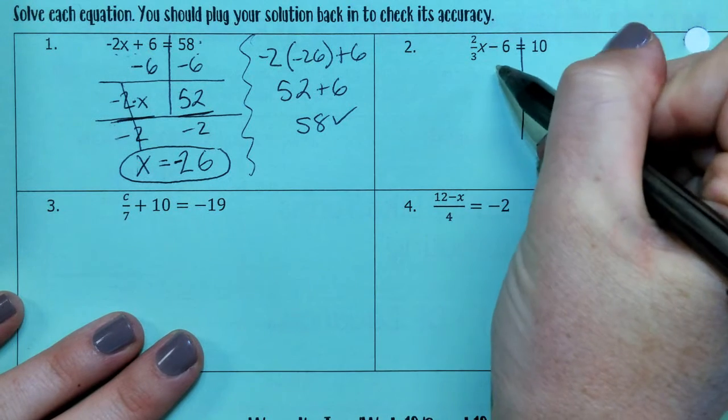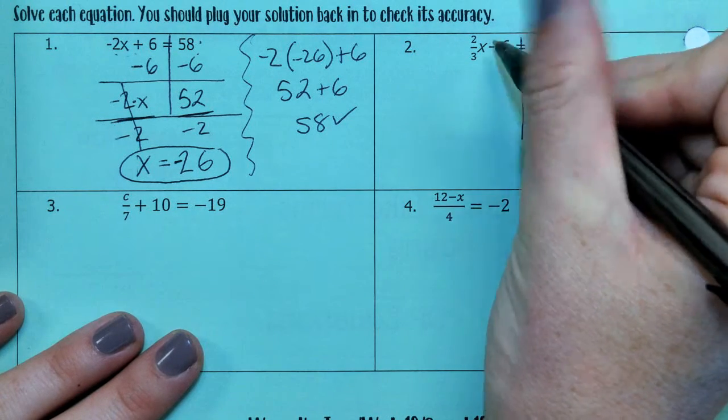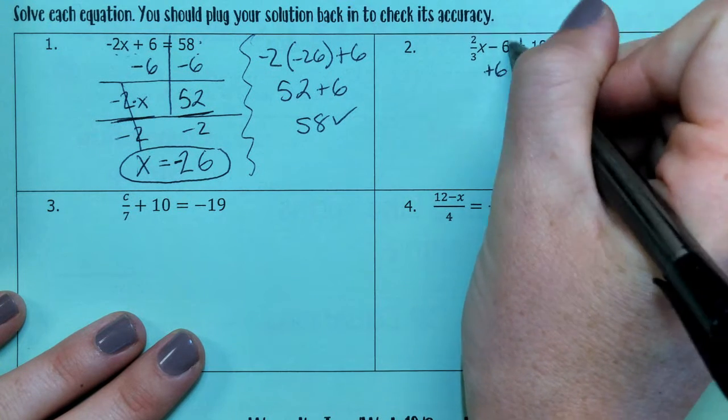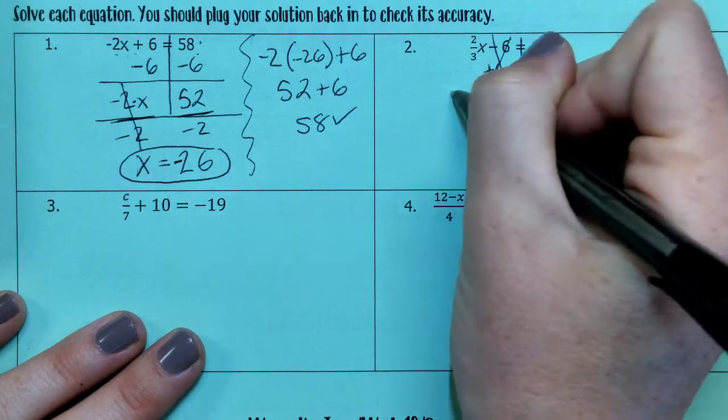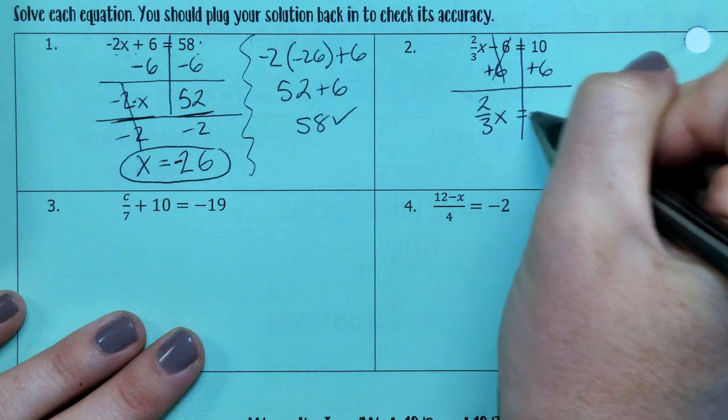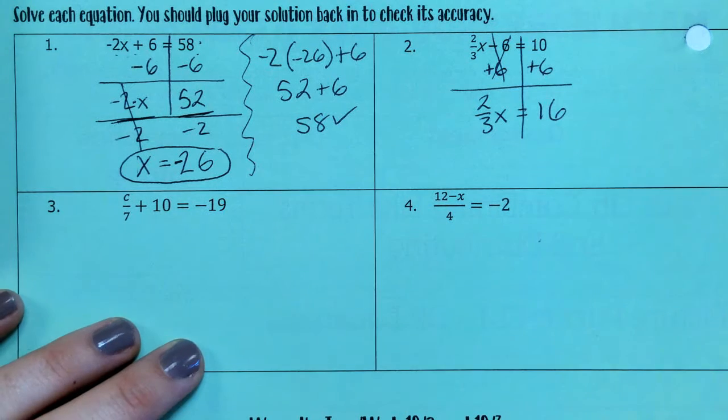Number 2, 2/3 x minus 6 equals 10. To get x by itself, we need to add 6 to both sides first. Negative 6 plus 6 is 0. So, 2/3 times x equals 10 plus 6, which is 16.